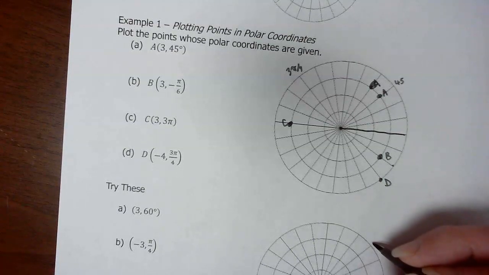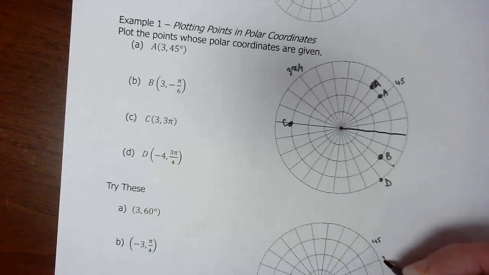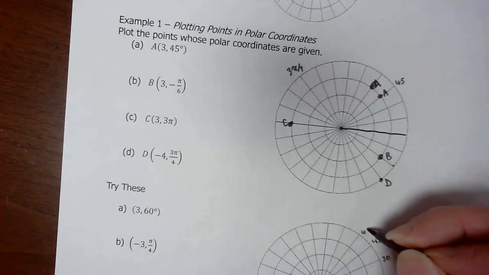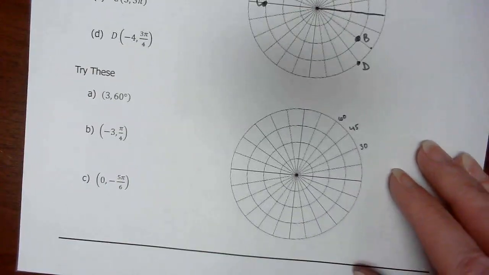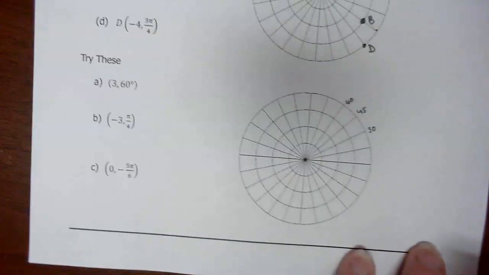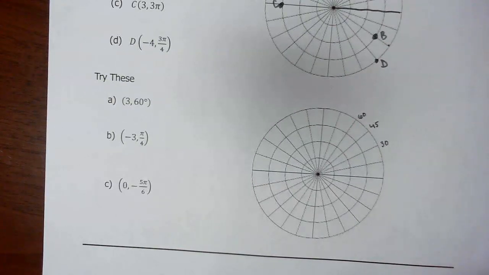Let's try this one. Okay, so this is 45. This would be 30. This would be 60. I'm just marking them so it'd be a little bit easier. (3, 60). So try these yourself. Pause the video, and then you can check your answers.